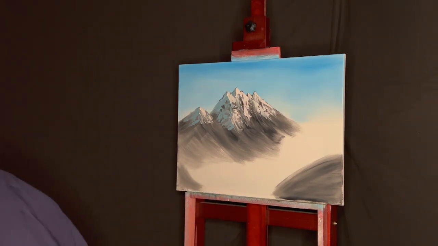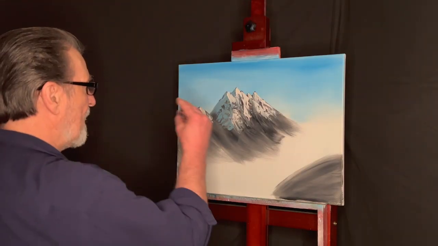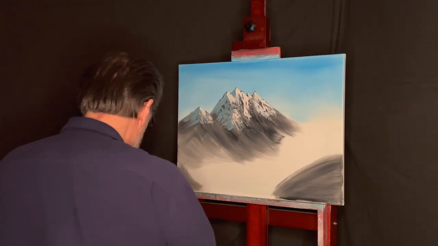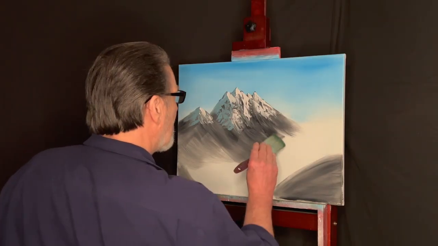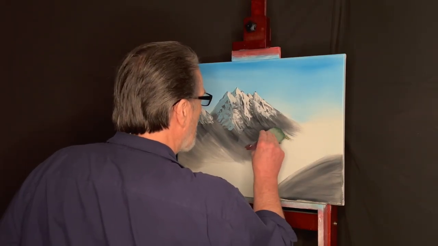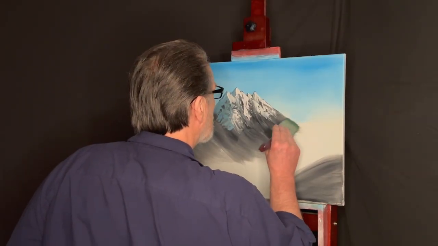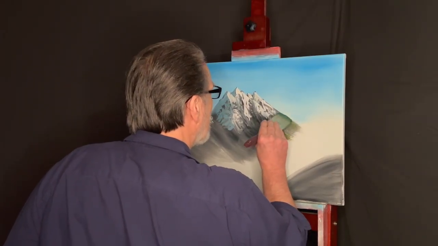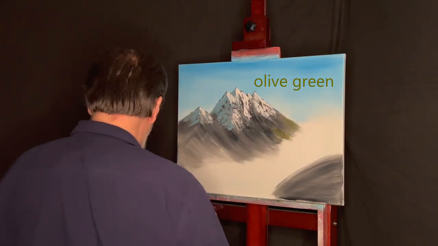All right. Let's put some trees climbing up those slopes. Let's have trees climbing up these slopes back here. Now, I don't want to get too close. Like I said, I'm going to have some poplars over here, so I don't want to get a whole bunch of paint on this side.